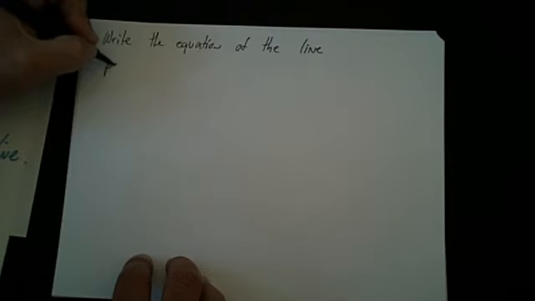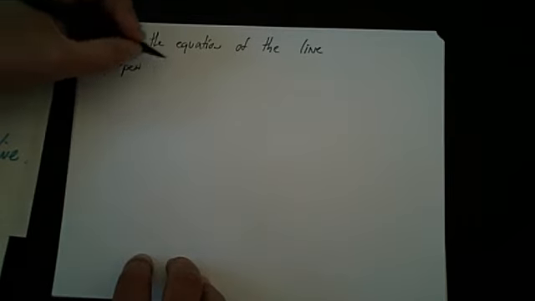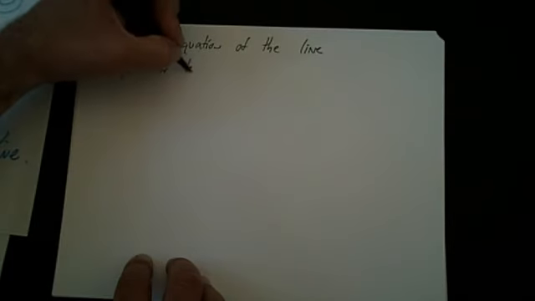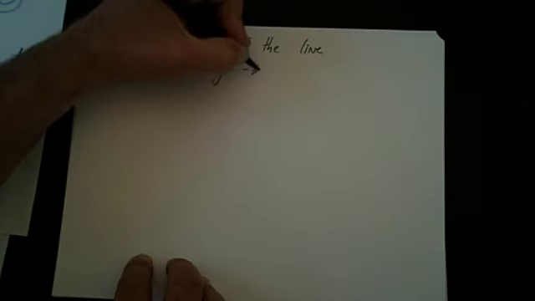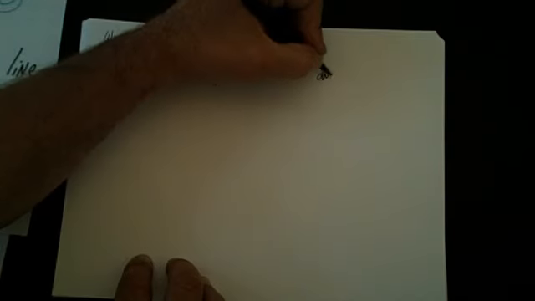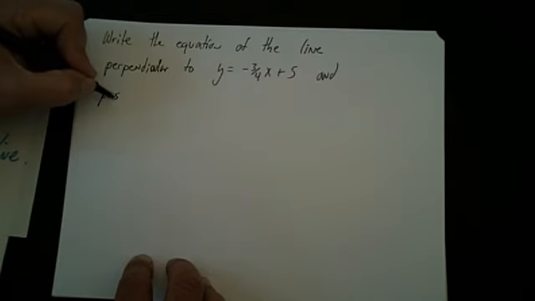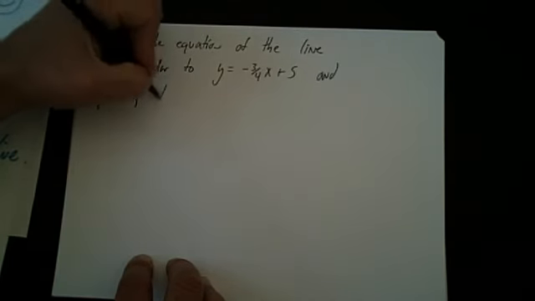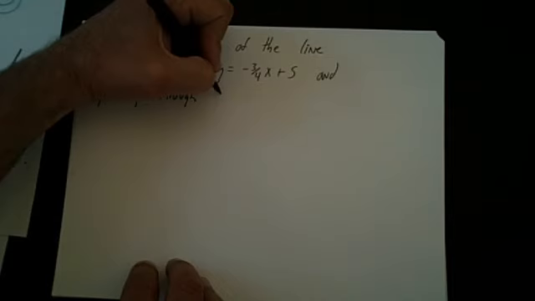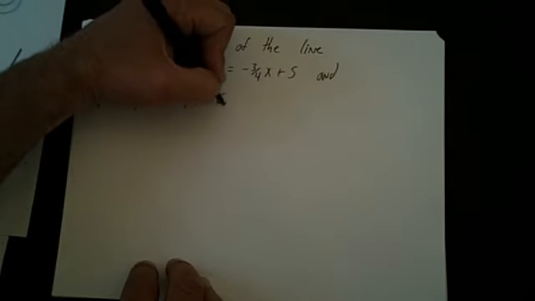This time let's do perpendicular to y is equal to minus 3/4 x plus 5 and passing through a point, and the point that we'll pass through, let's make it 6, 1.